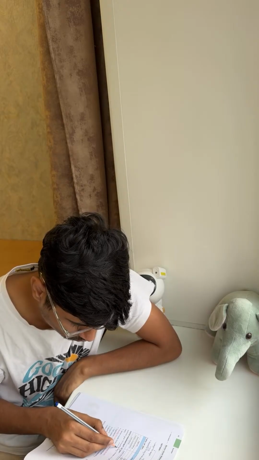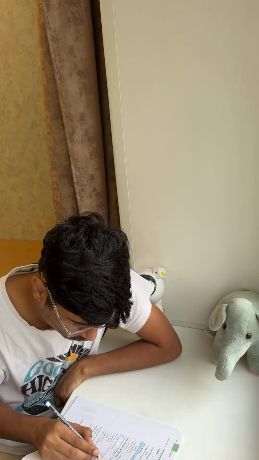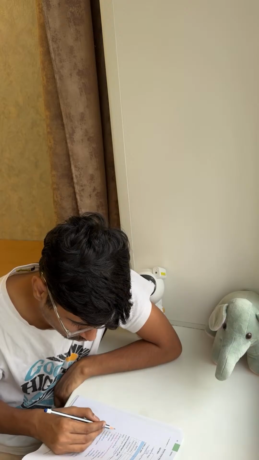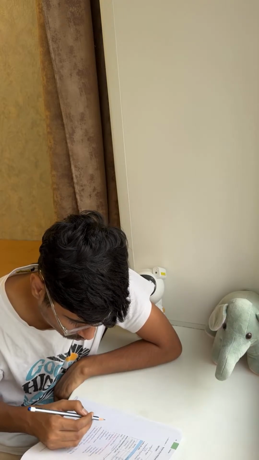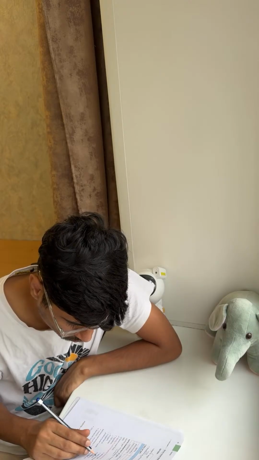What does RUTF stand for? Ready to use therapeutic food. And these are easily palatable food which the child can readily take. So that's what's called ready to use therapeutic food. Now you should know how this food is made. It is actually not a full solid, but it is more like a pasty consistency.